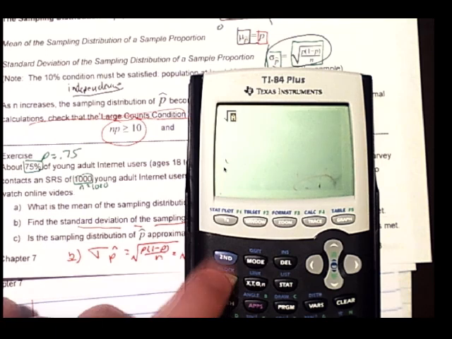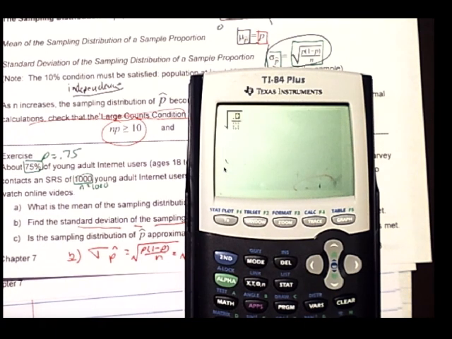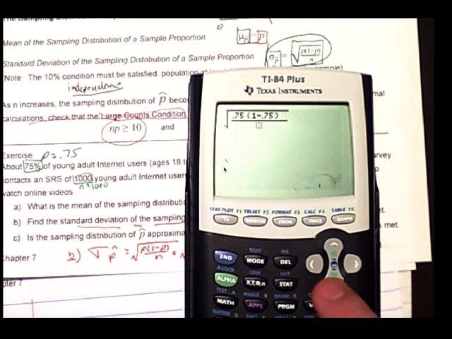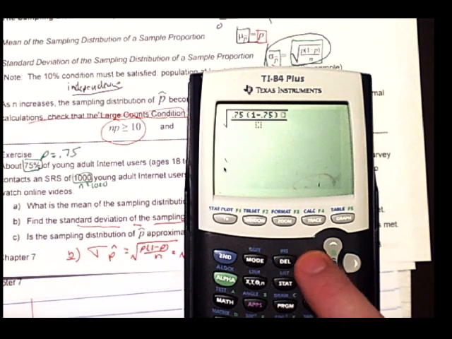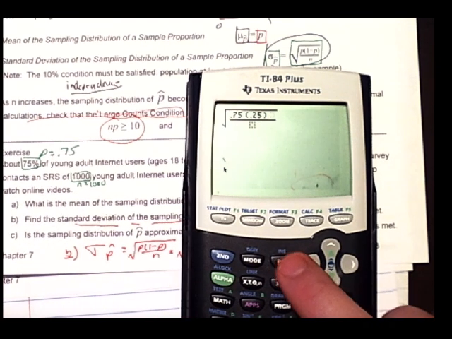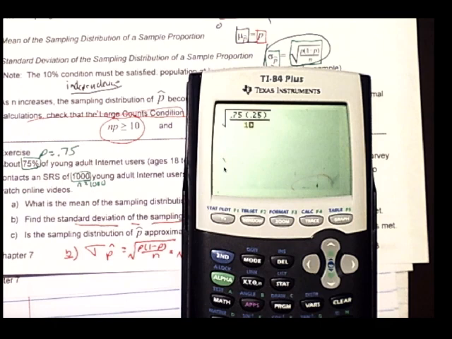So it would look something like this. 0.75 times 1 minus 0.75, or you could just put 0.25 if you wanted, since 1 minus 0.75 is 0.25, all over 1,000. Hit enter. 0.0136.